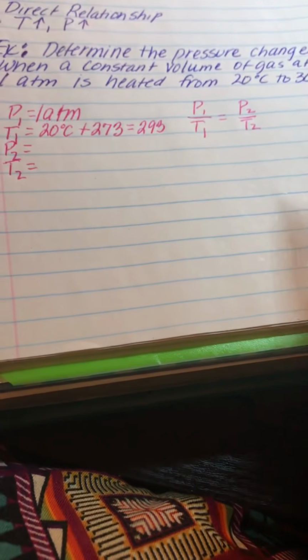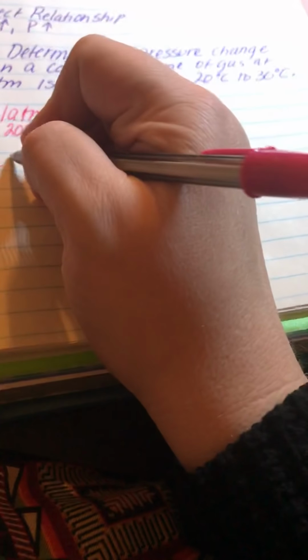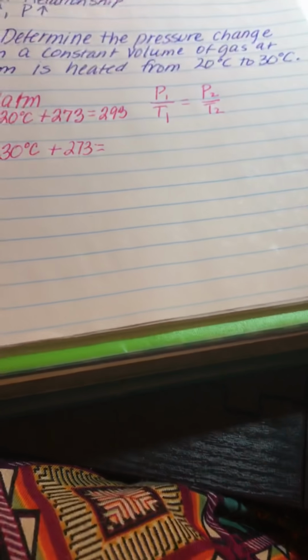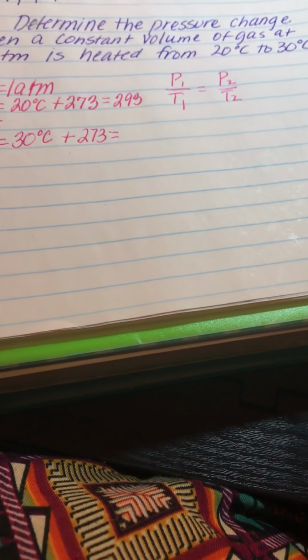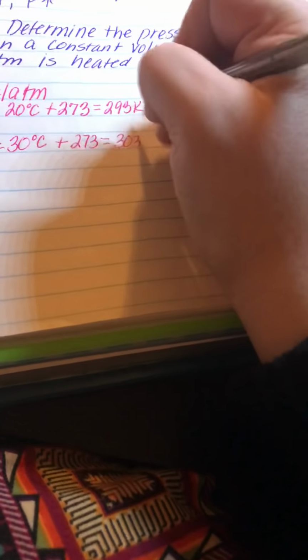And then the last number is 30 degrees Celsius. So your other temperature is 30 degrees Celsius. But again, don't forget to add 273. So you take 30 plus 273, and we get 303. And both of these are in Kelvin.